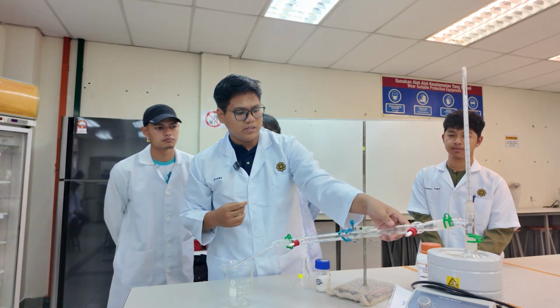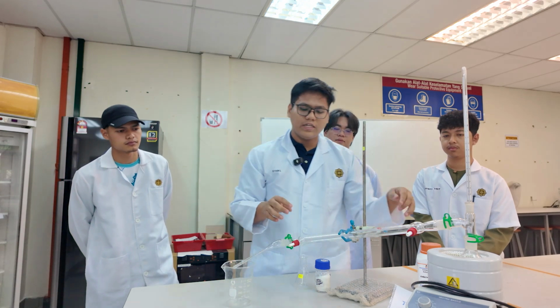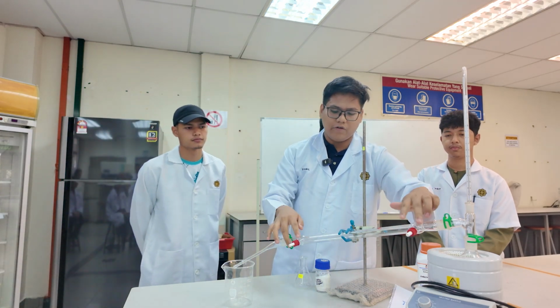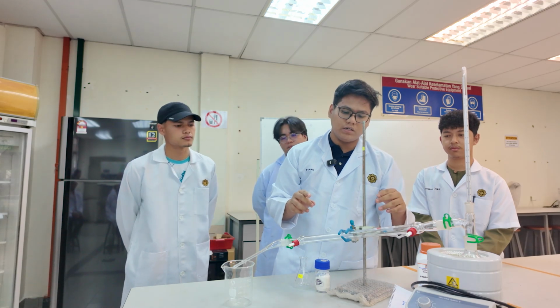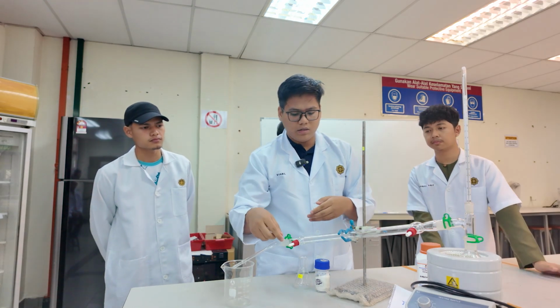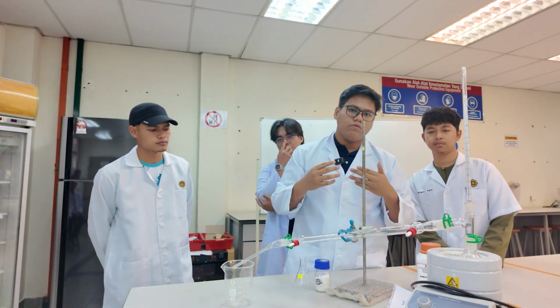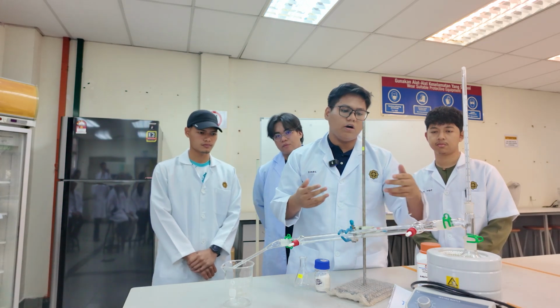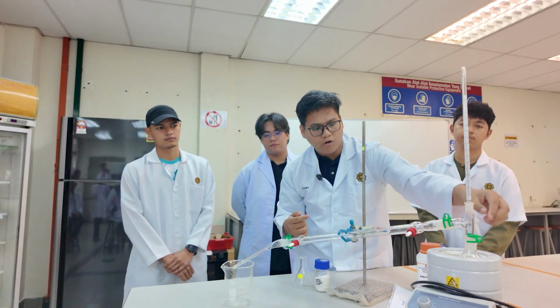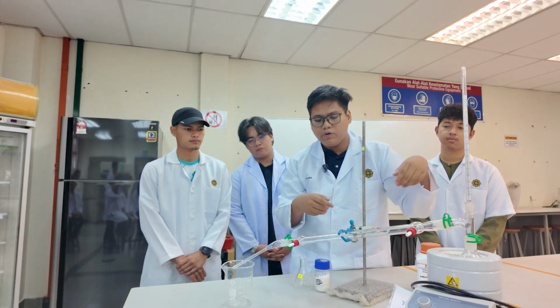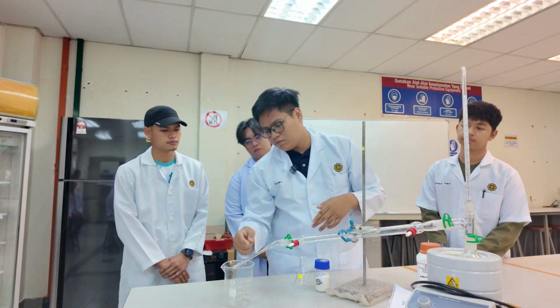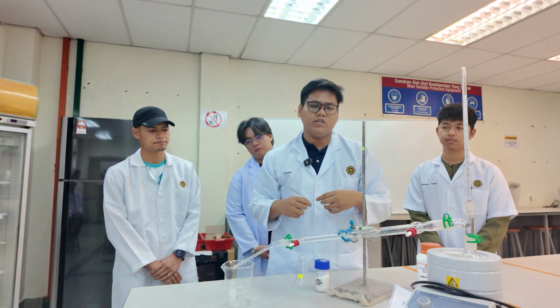So the next apparatus is the condenser. The condenser has two holes. One is the inlet and one is the outlet. We use water in our condenser to reduce the temperature of the vapor that will flow from the round bottom flask to the condenser, and will condense the vapor into the receiving beaker.